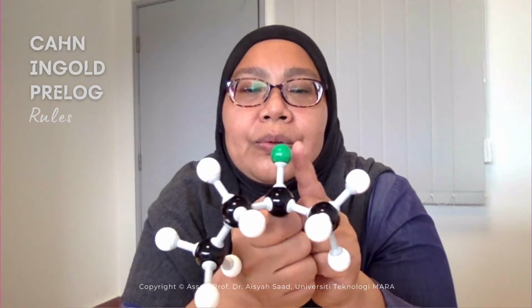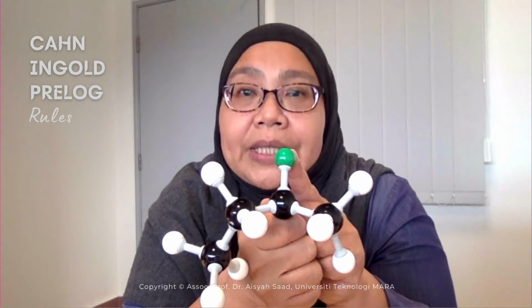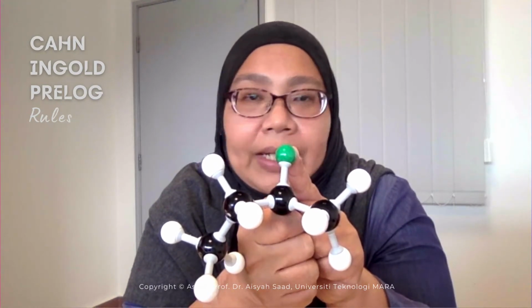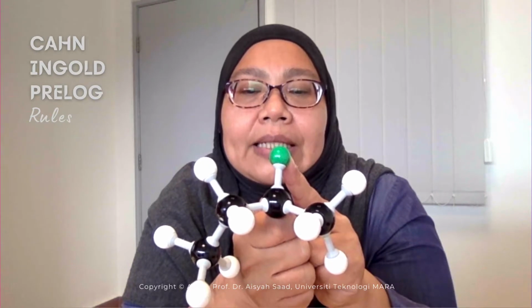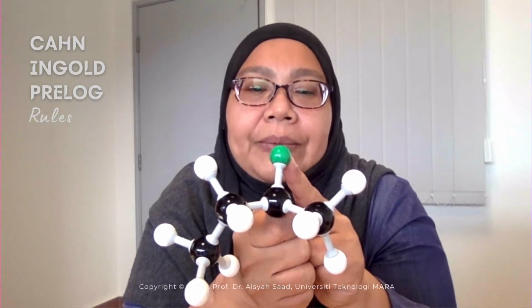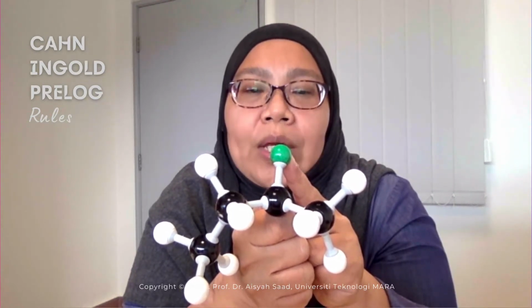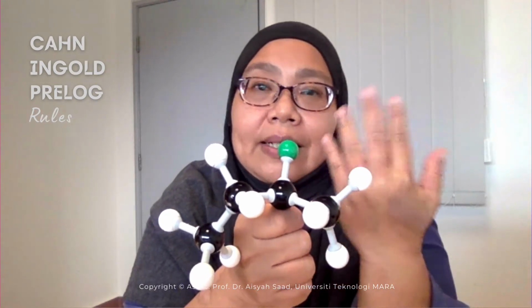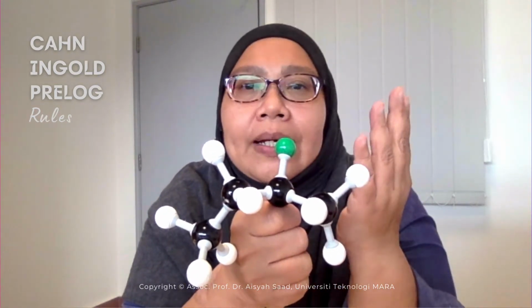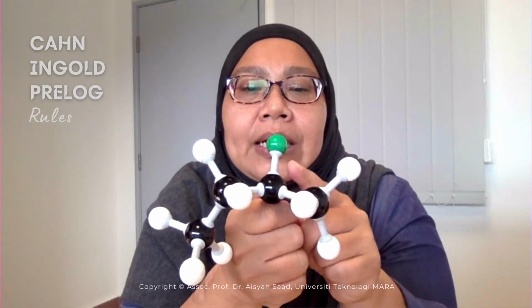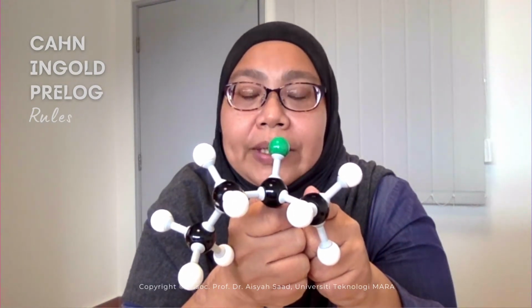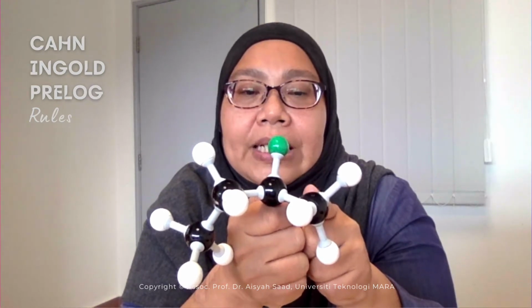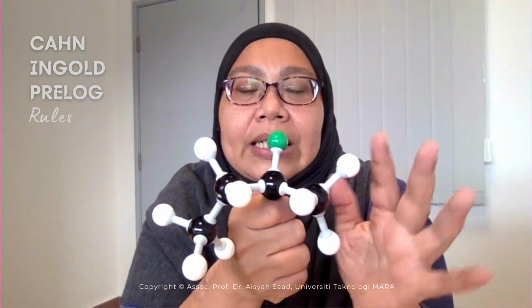So the answer is, first would be the chlorine. Okay, that's very clear. And then the second ranking would be the one with the second highest atomic number. In this case, this stereogenic carbon is linked to 1 carbon here, and this carbon is linked to 3 hydrogens.